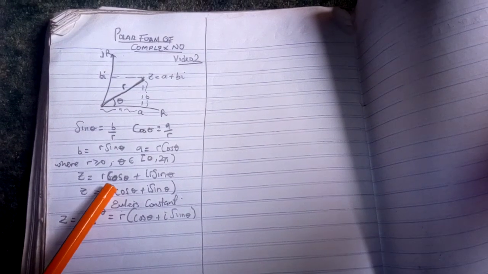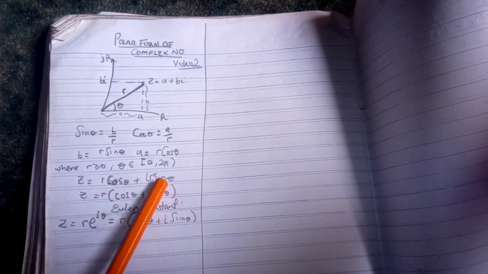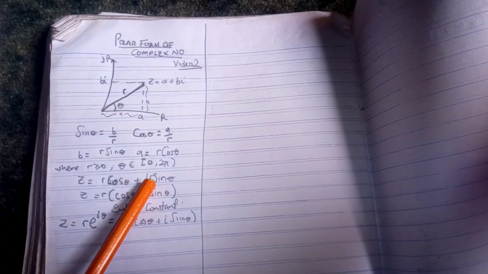So that means that z equals what? a, what's our a? r cos theta. And what's our b? bi, b is r sine theta and your i. Do you get it now? Now, bringing out your r, you have what? r, bracket, what? cos theta plus i sine theta.